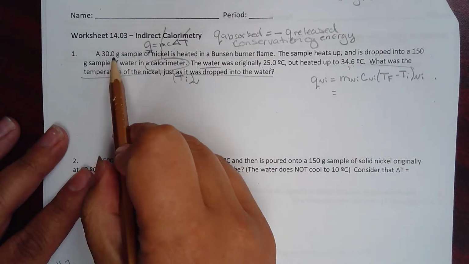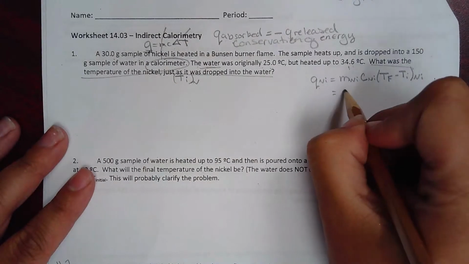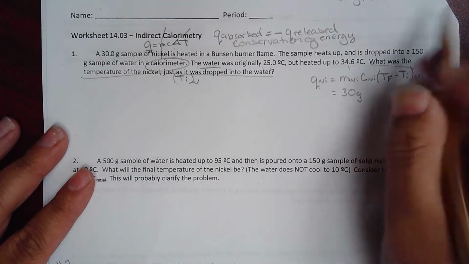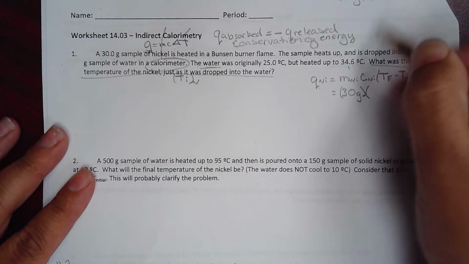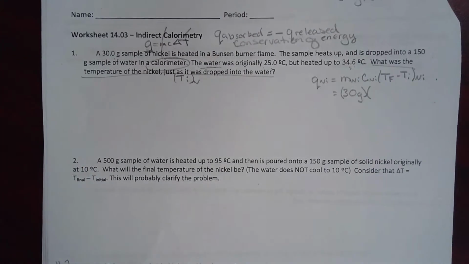If we look at our problem, we have a 30-gram sample of nickel, so our mass is 30 grams. Specific heat is always a value that you can look up.